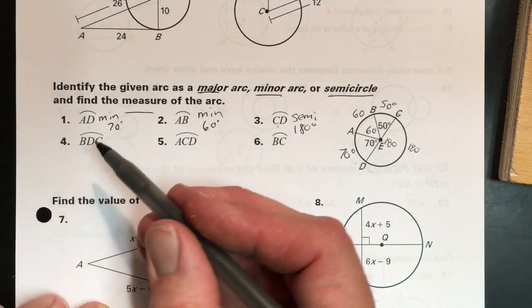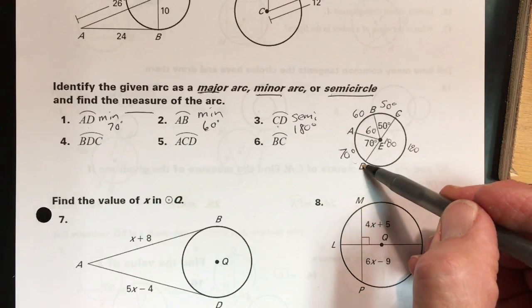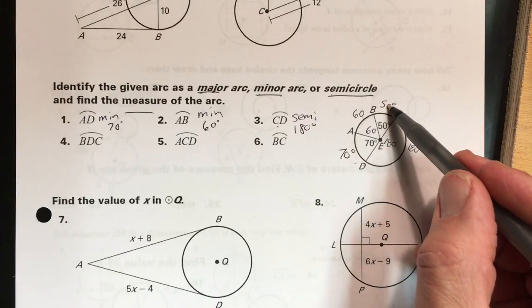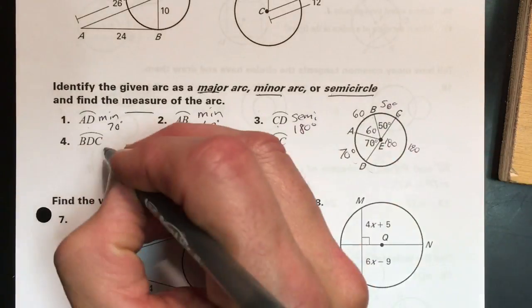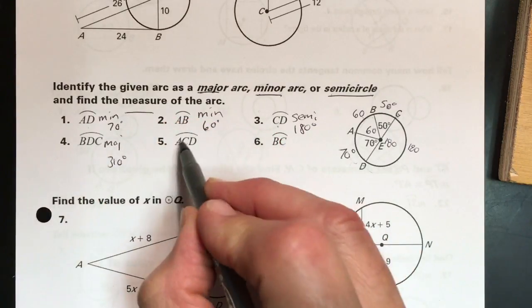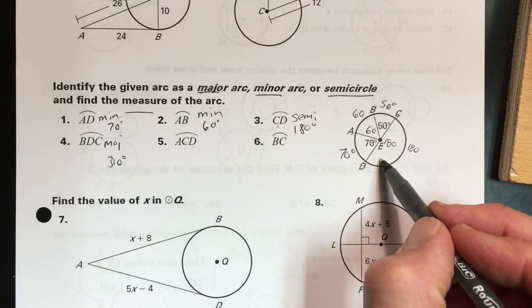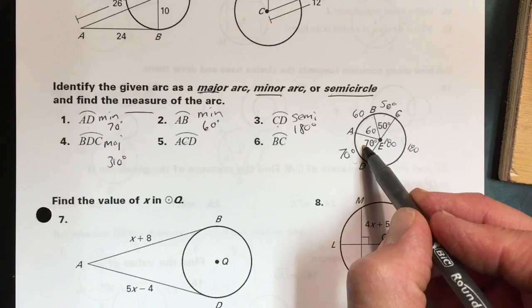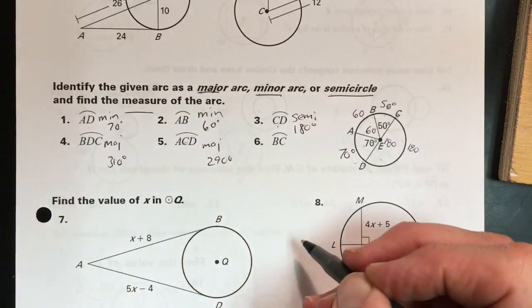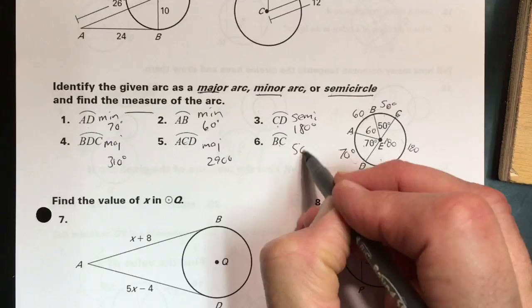BDC has three letters, so it's going to be more than 180. B to D to C. The easy way, instead of adding these three numbers up, is to subtract from 360. Full circle is 360, so that'd be 310. So that's major, 310. ACD, A to C to D: instead of adding all three values, I'll subtract 70 from 360. I get 290. So this is also a major, 290 degrees. BC is two letters, right here, 50, and it's also minor.